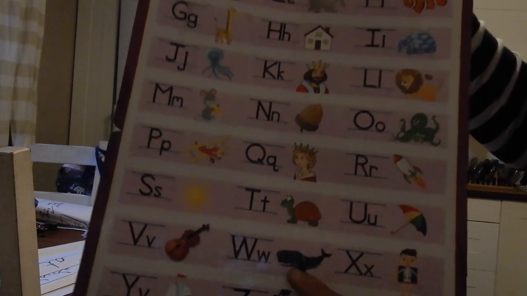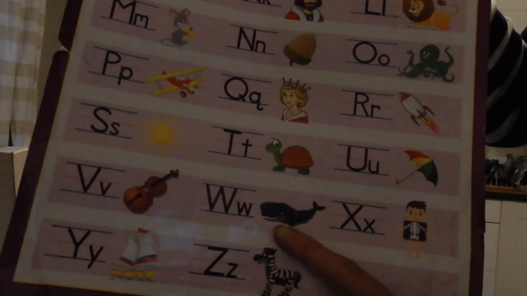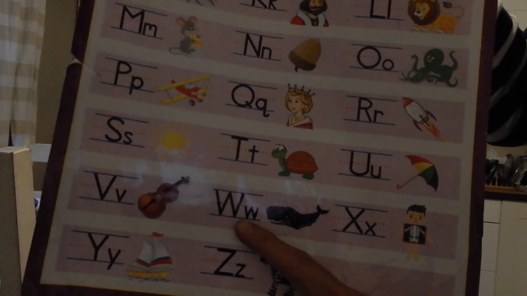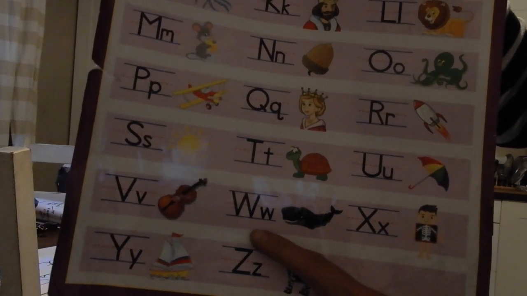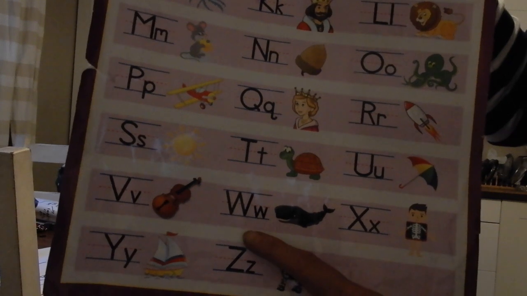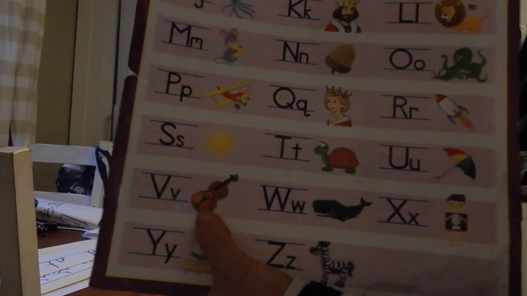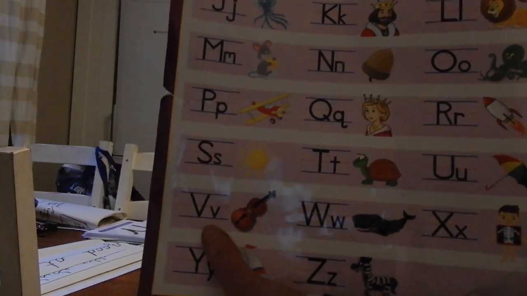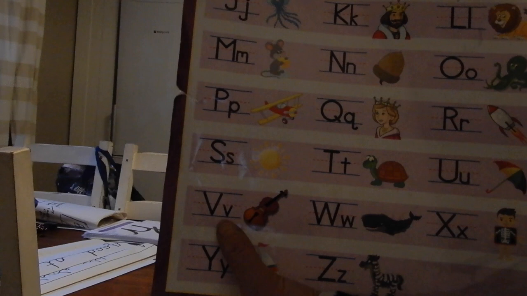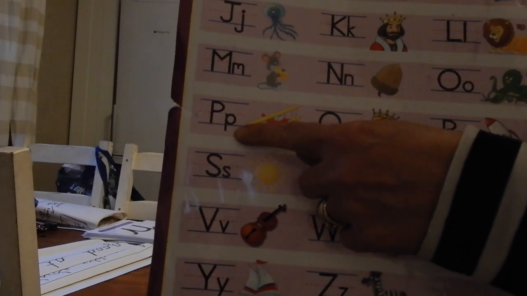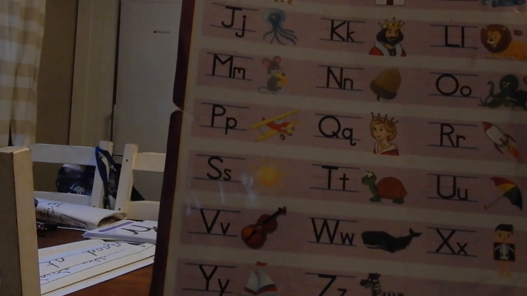Then we have, let's go with the picture of the whale. What is the name of this letter and the sound it makes? Its name is W, and its sound is W. Let's have a look at the one with the violin beside it. So this letter here, what's its name and what sound does it make? It's the letter V is its name, the sound is V. And let's do the one with the plane by it. Okay, what's its name, what's its sound? Its name is P, and its sound is P.